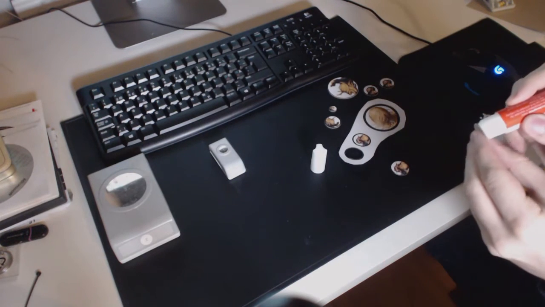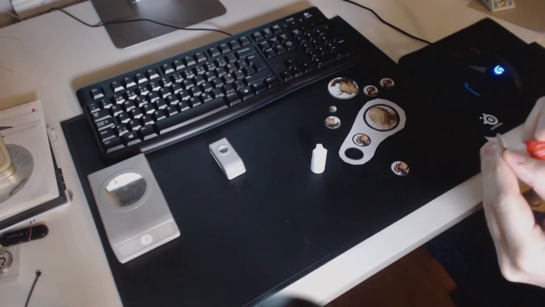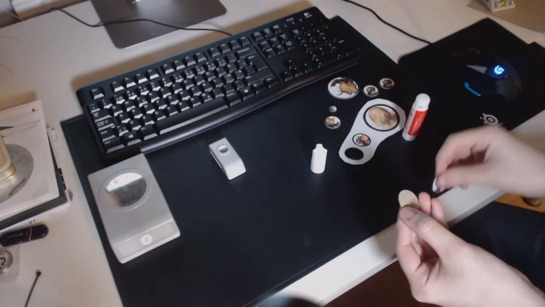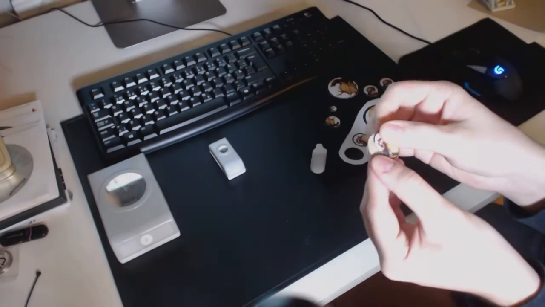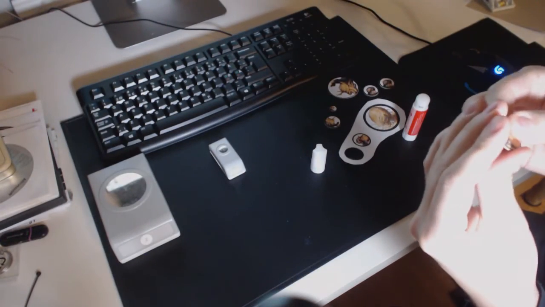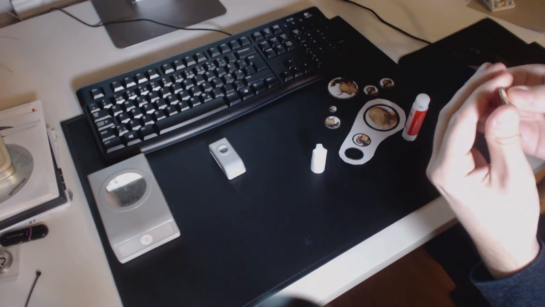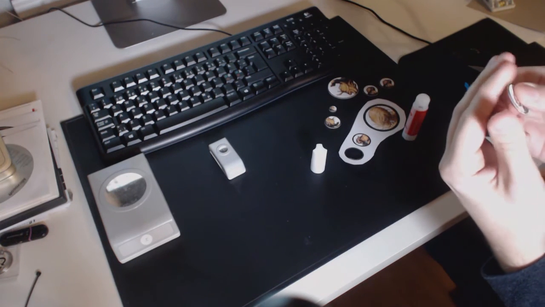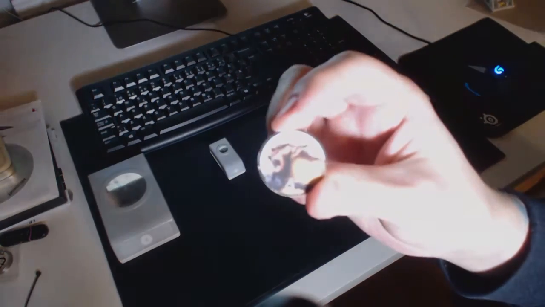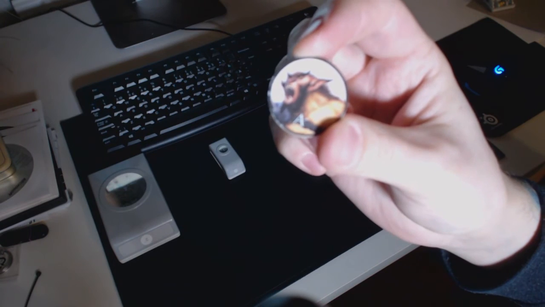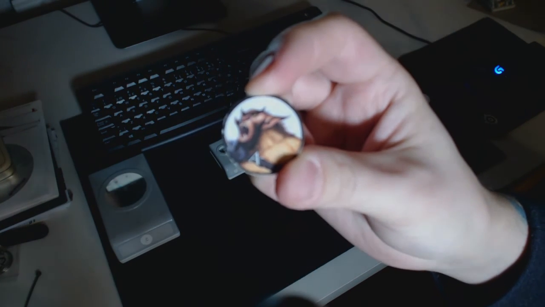Then we glue one side. Slap on the image of the ugly bugbear. Make sure it's centered. And we're pretty much done. So that's our bugbear. If I can get it to focus, which I cannot do.